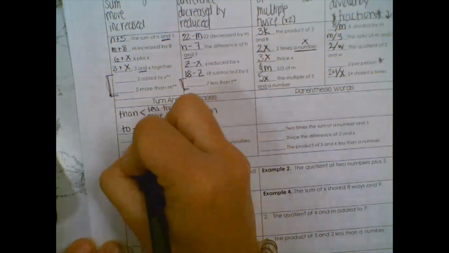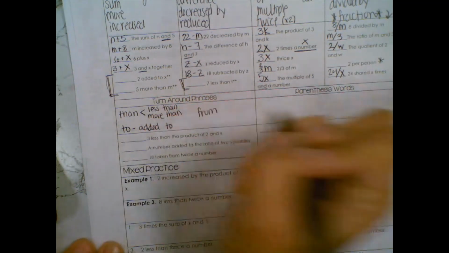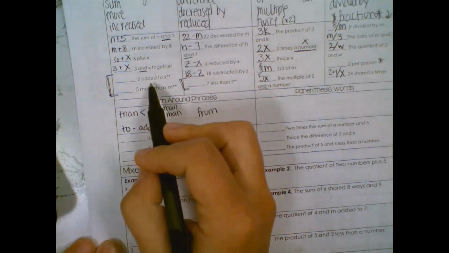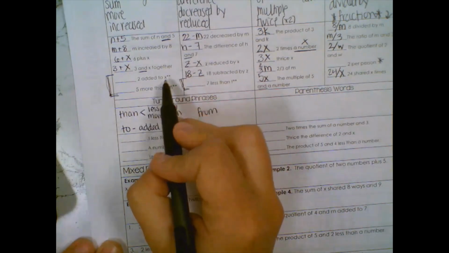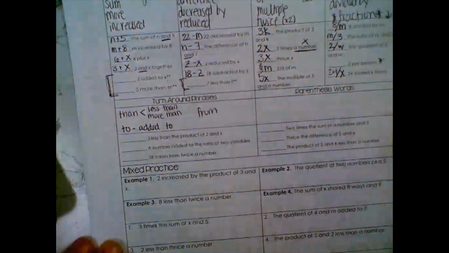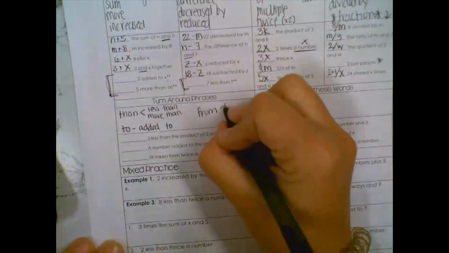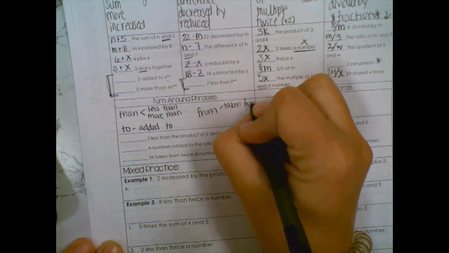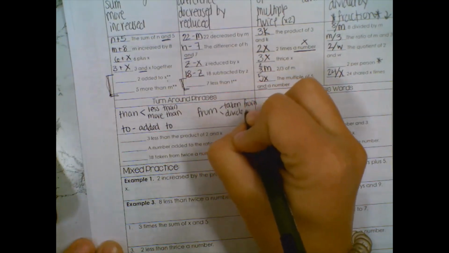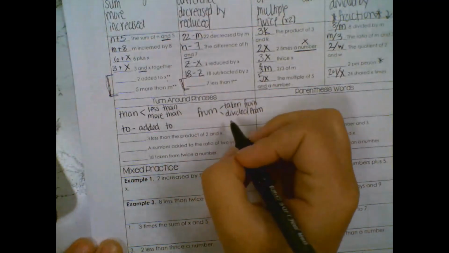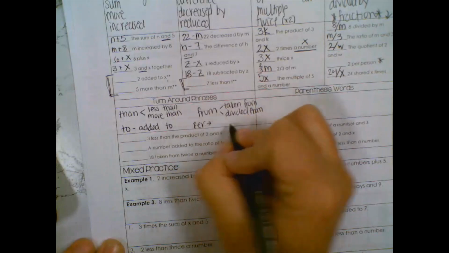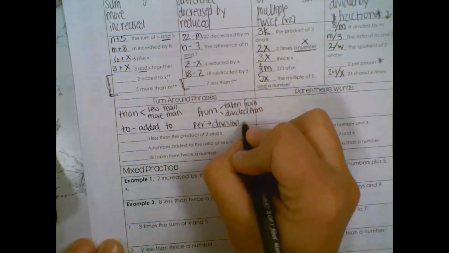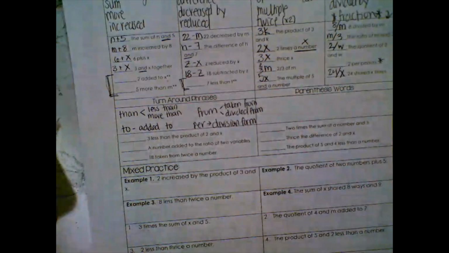So it's really only with one phrase, added to. Okay, so it's being added to, so you can see that in this example, 2 is being added to X. So you're starting with X, adding to. So then the last one is from. So taken from, divided from. And then the last one, so these are interchangeable with different operations. The word per when in division form. Okay, so per when in division form is a turnaround.